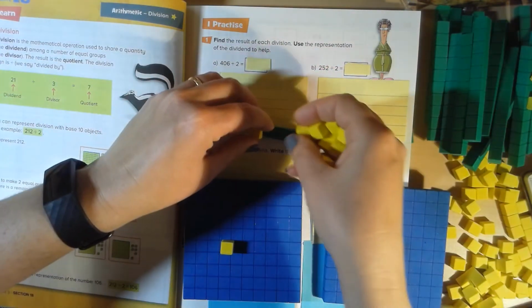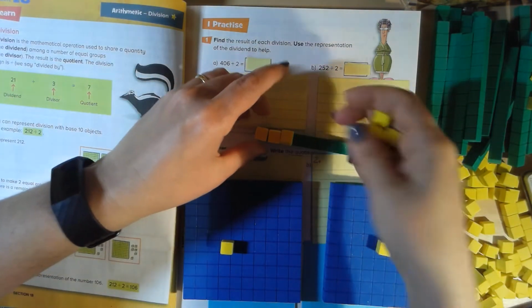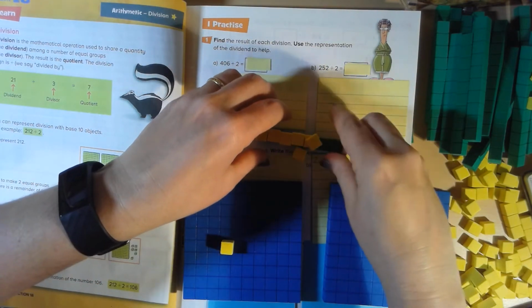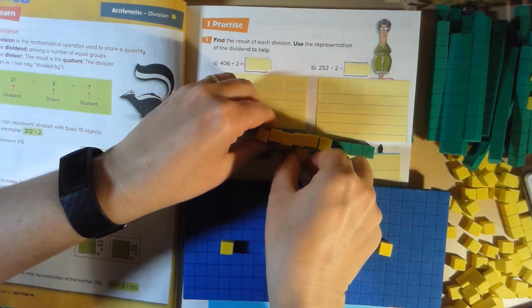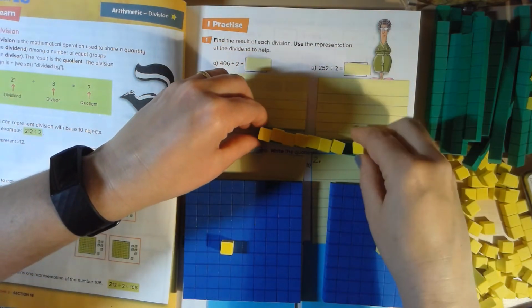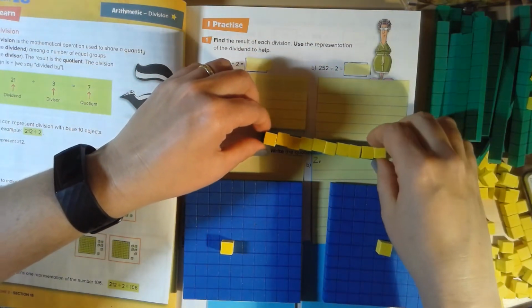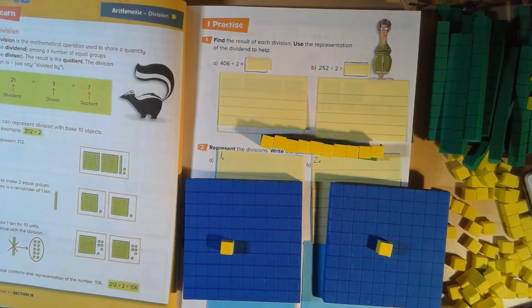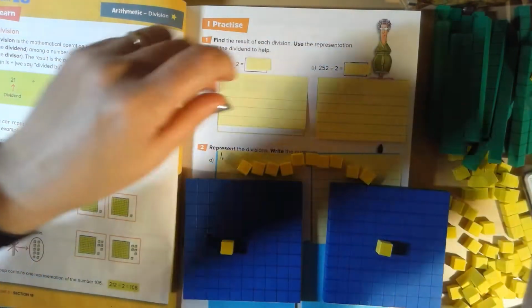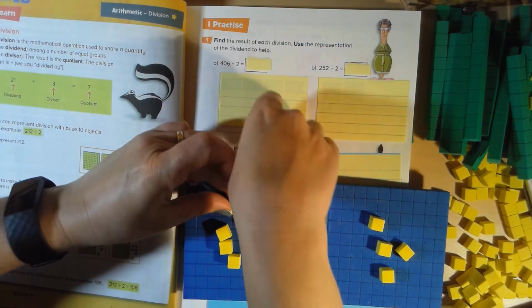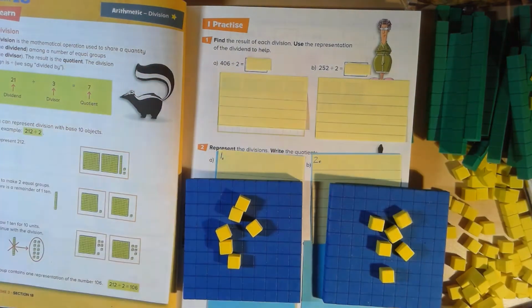So what they want us to do is to change the 10 into units. So I take 10, 1, 2, 3, 4, 5, 6, 7, 8, 9, 10. So I take my 10 and I exchange it for 10 units. And then, unit by unit, I can divide it up. 1, 1, 1, 1, 1, 1, 1, 1, 1, 1.